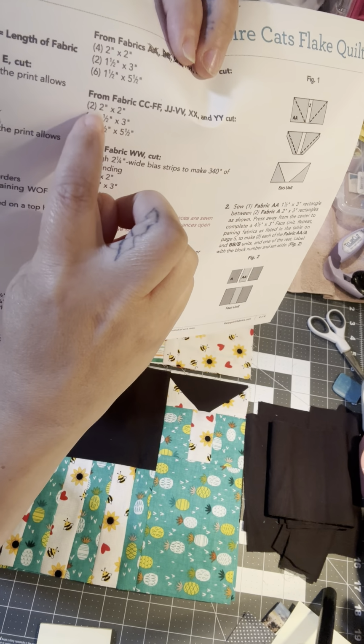Letter G is half of what we need. So when it says F through R, that's actually F through R, not F and R, okay? As you can see, the numbers 2, 4, 6, 1, 2, and 3. So that means this block we're only doing one of, okay? So letter G is only one block, okay?